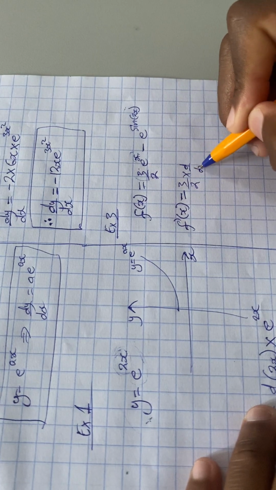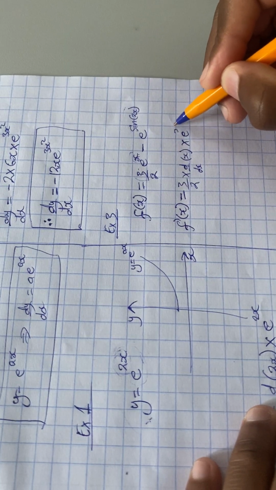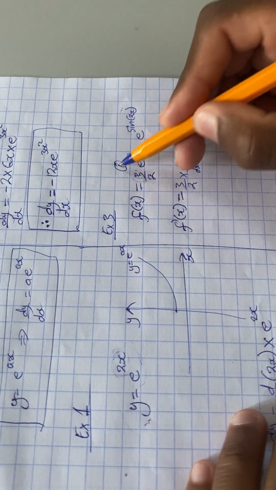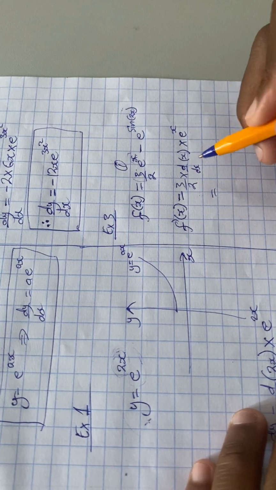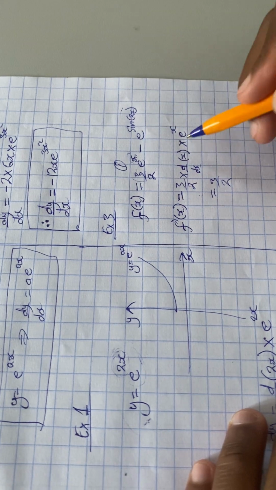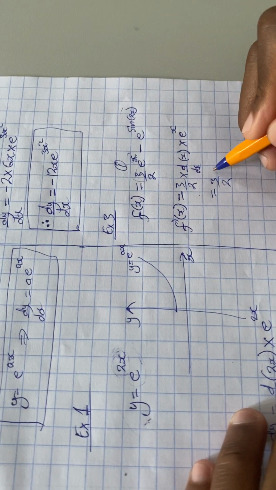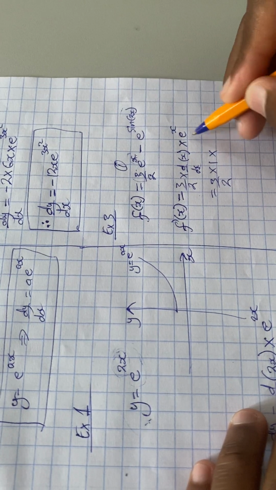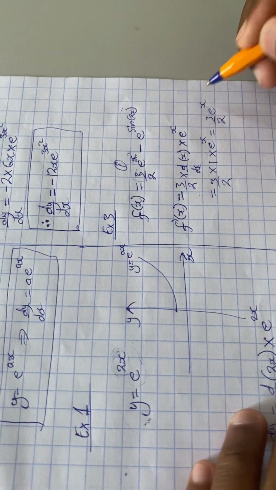The first derivative of the power, which is x, times the function itself, e to the power x, isn't it? I'm just looking at the first term for now. For the first term we are going to get 3 over 2, then the first derivative of the power with respect to x. When you differentiate x, it's just going to be 1, right? So this is 3 over 2 times 1, times the function itself, which equals 3 over 2 e^x, isn't it?